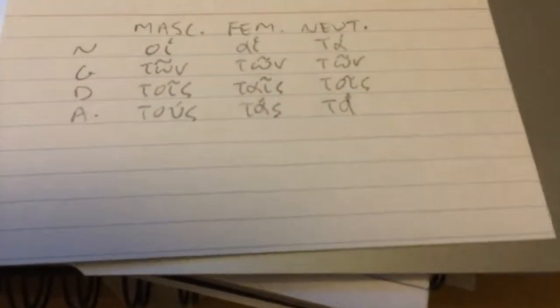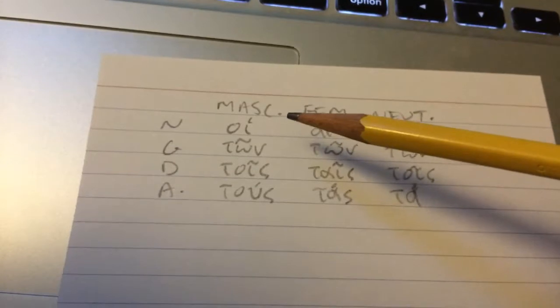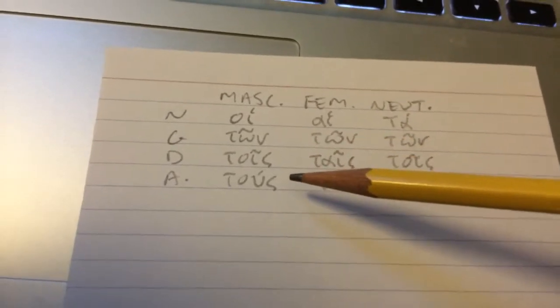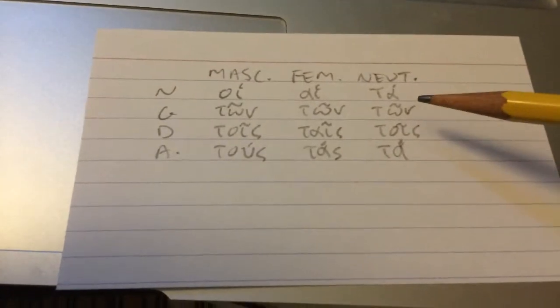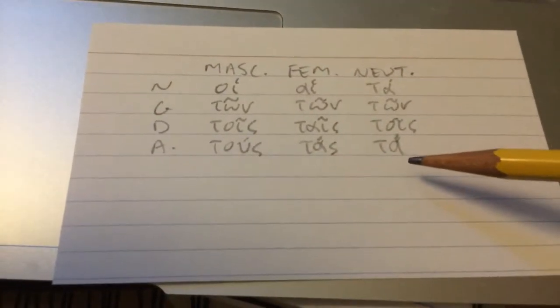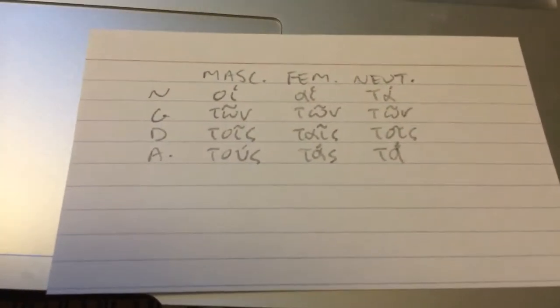Similarly, for the plural, we see in the masculine, hoi ton tois tus, hai ton tais tas, ta ton tois ta. Easy peasy, lemon squeezy. The syntax of the definite article in Greek is similar in many ways to the way that it's used in English. In general, the definite article limits, identifies, or defines. But here are some of the major differences.